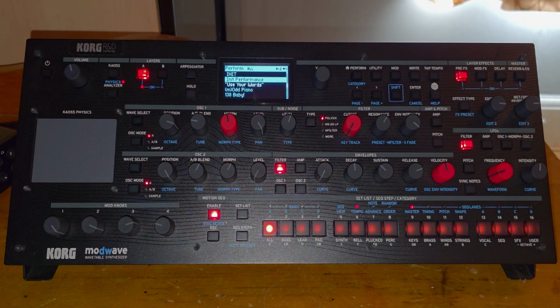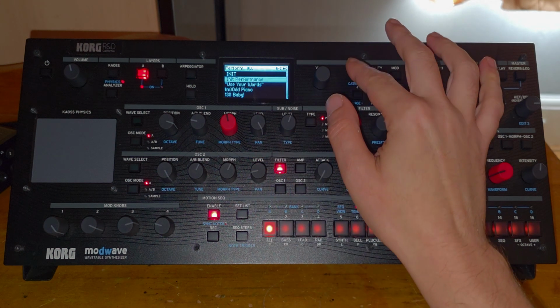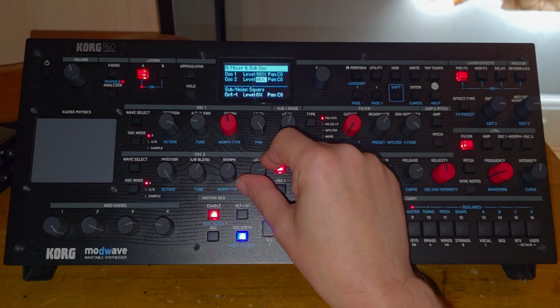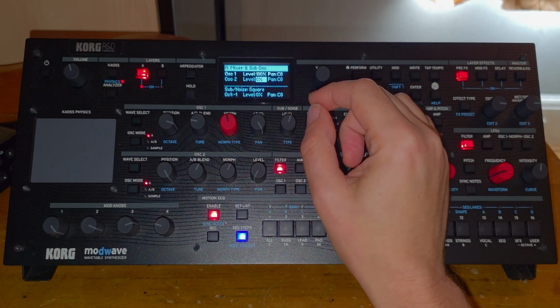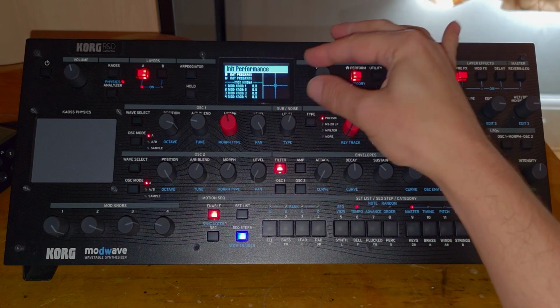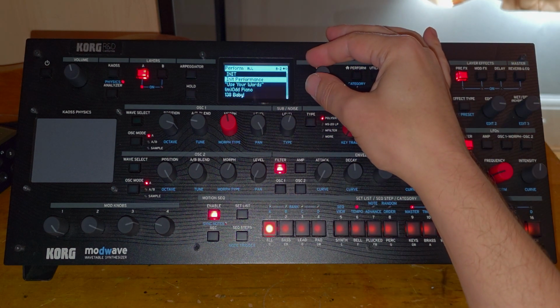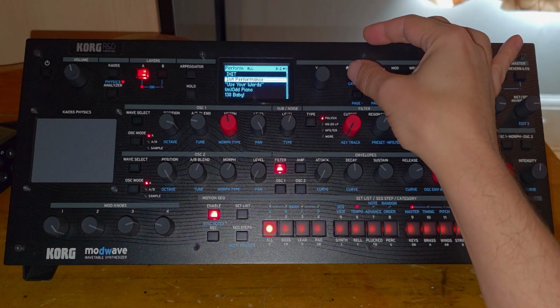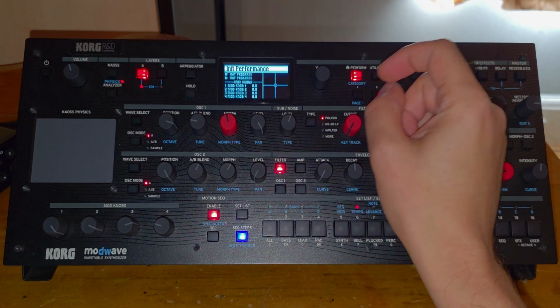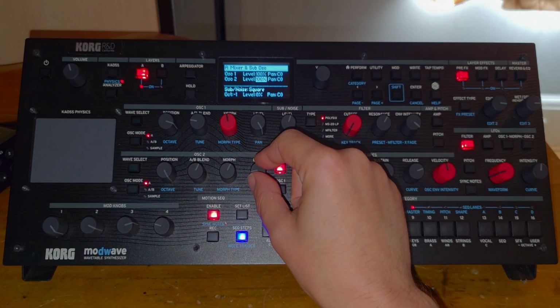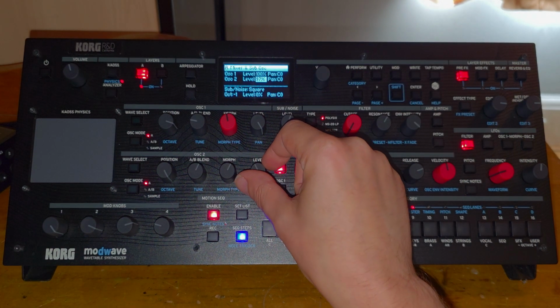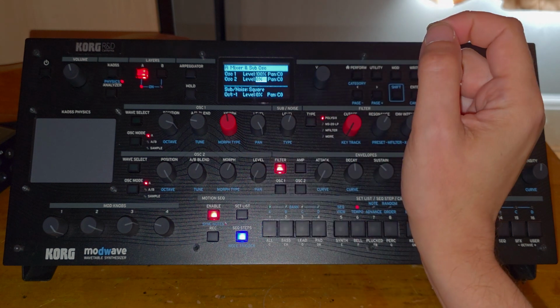So the Init performance has, let's have a look. What volume have we got? Got 100% volume of Oscillator 2, so I'd turn that down.